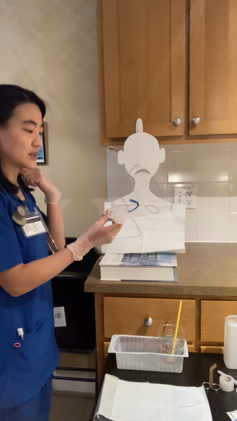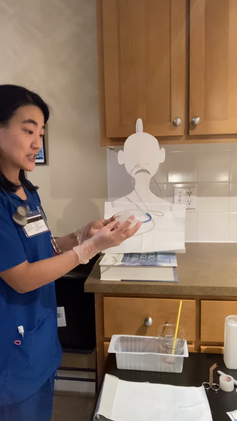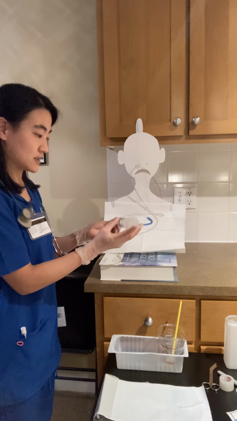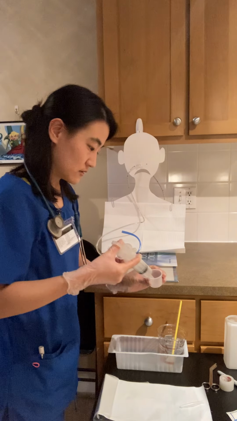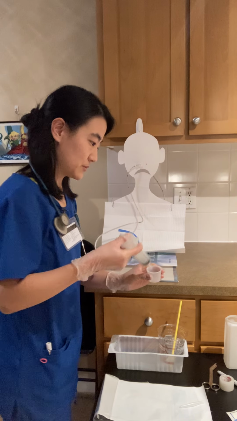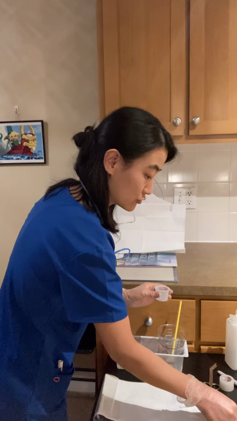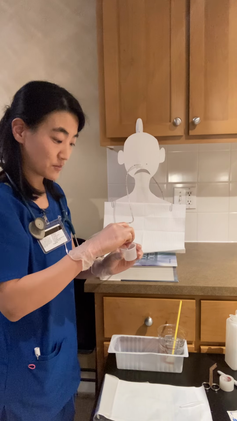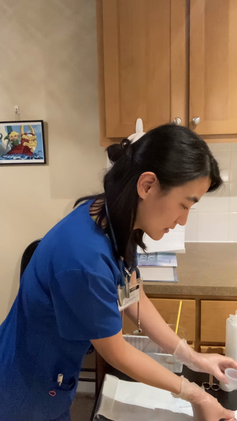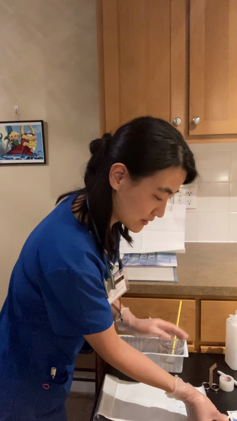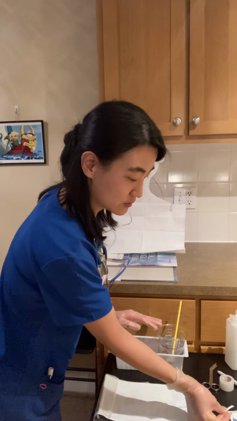And next I am also going to assess placement by aspirating some of the gastric contents, which I will put into a cup. And using a pH strip, I'm going to check what the pH of the gastric contents is, and I'm going to make sure that the pH is showing as 5 or below.